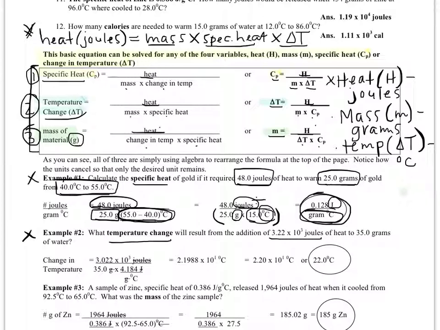They gave it to us in scientific notation, right? You could either leave this in scientific notation, if you can put it in your calculator like that, or this is the same as 3,220 joules if you take it out of scientific notation. All right, our mass, M, is 35 grams. And we're talking about water.